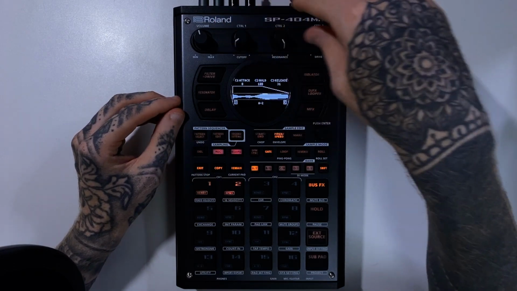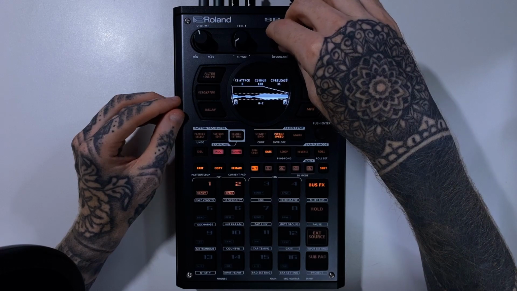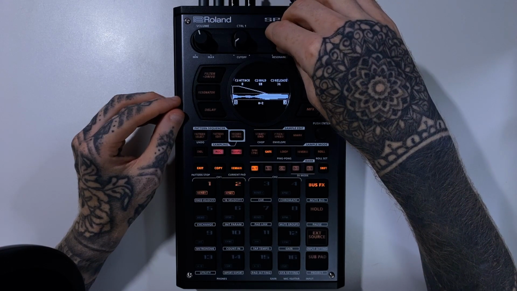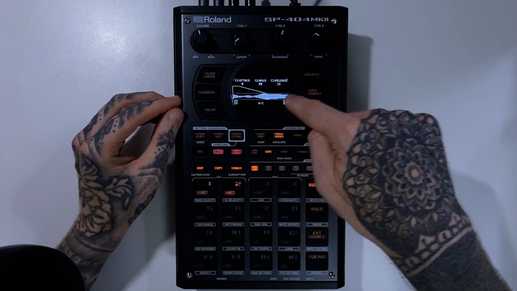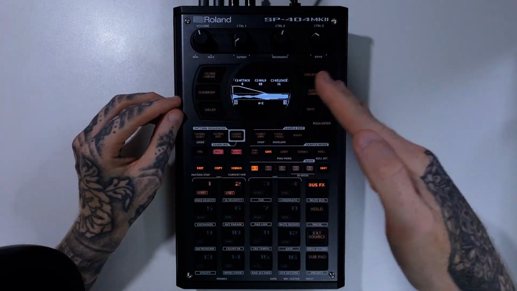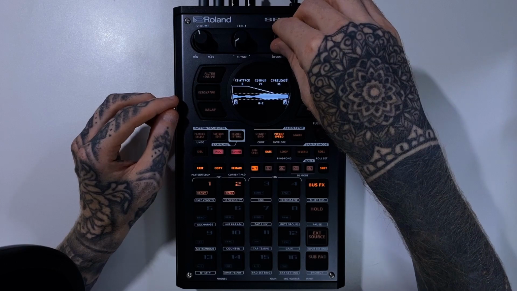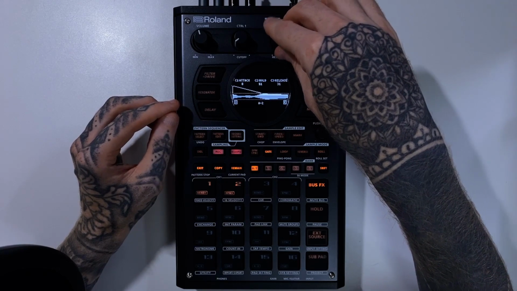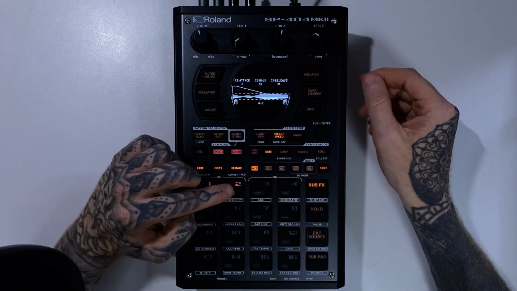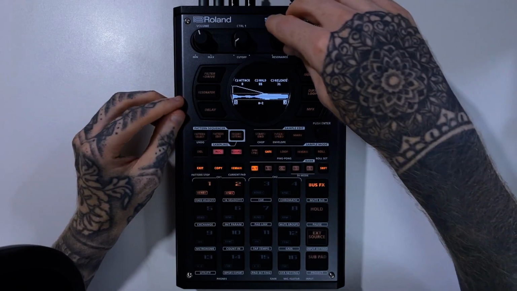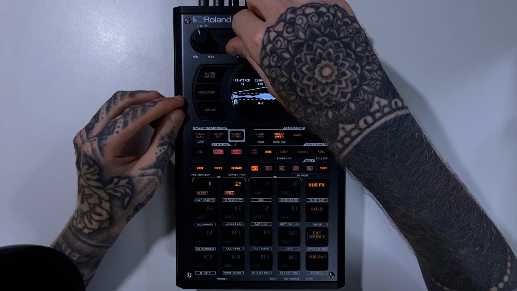And then with hold here, we can adjust the ending part. So let's say we want it to come in, but we actually want to end before the end of the sample. We want it to fade out a little bit earlier. We can use this hold to shift along the sample and fade out sooner than the very end of the sample. That makes sense. And we can reset these and just play around with them.